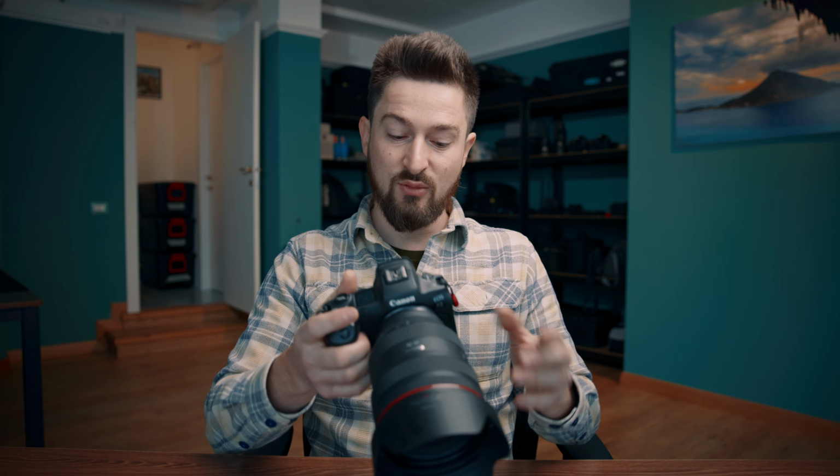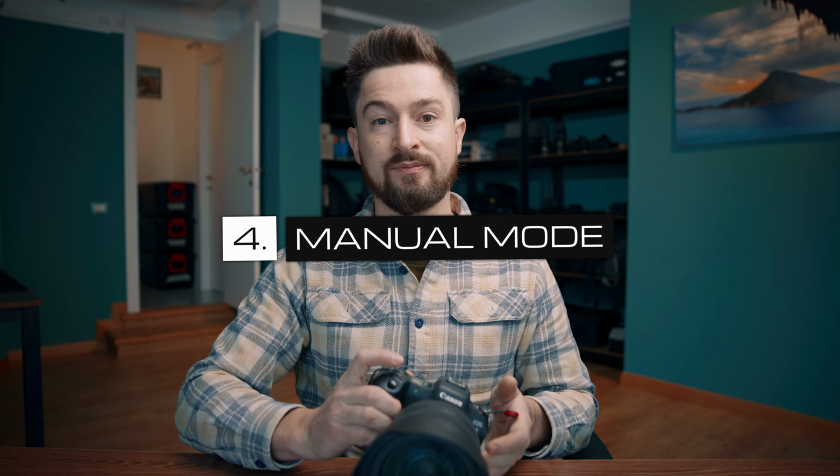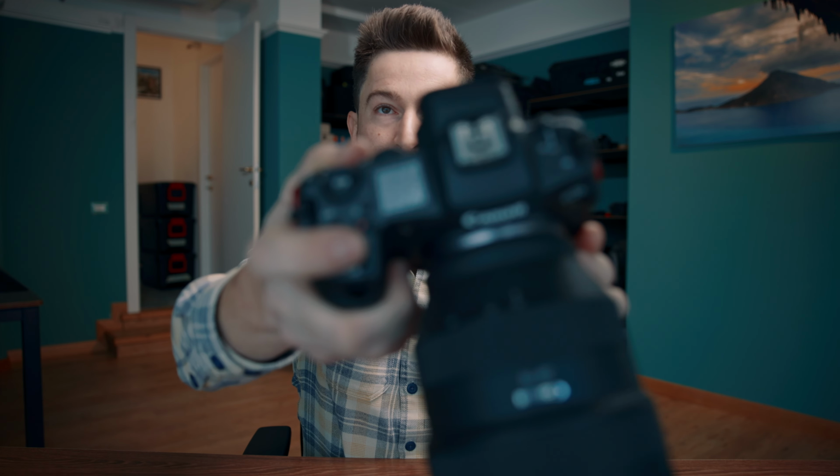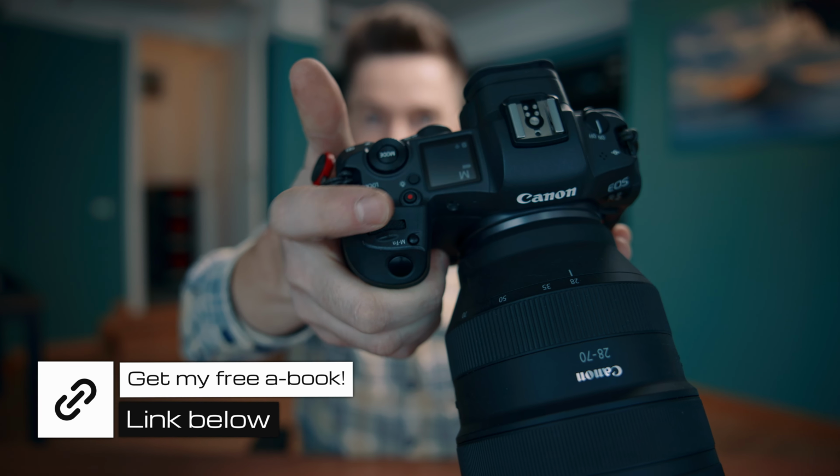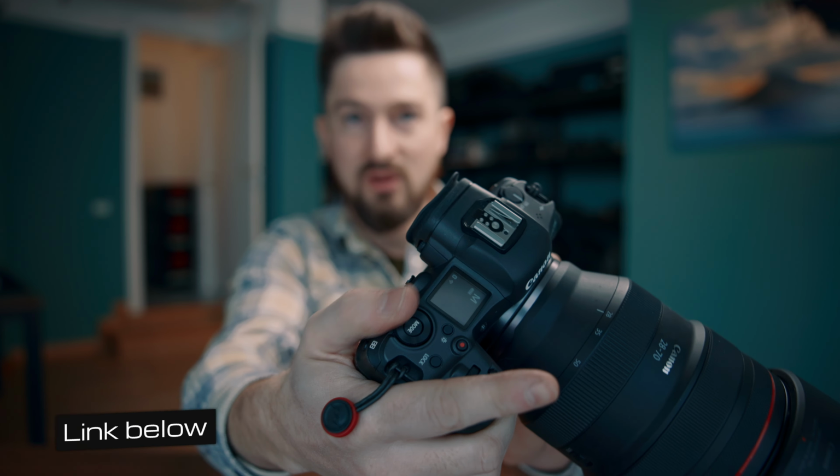Let's see, the last mode we have is manual mode, and this means we set ISO, shutter speed and aperture manually. Here we finally have the full control of our settings. But again, we have a problem. To change any one of these settings, we have to manually dial in the value using one of these 3 dials that we have on the camera.